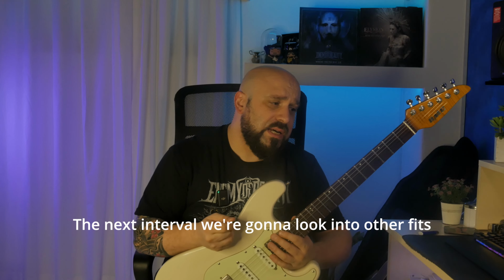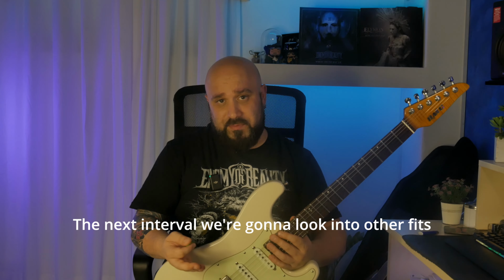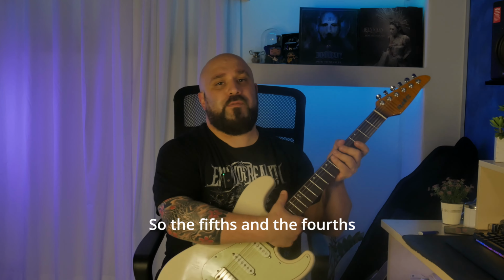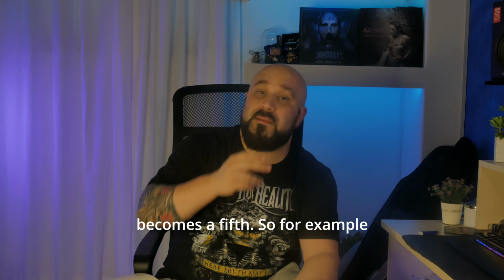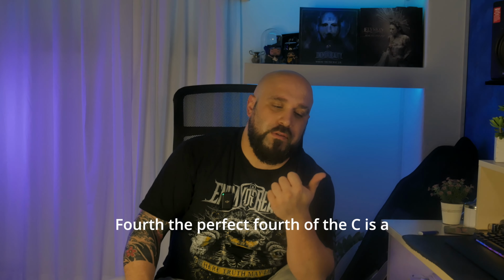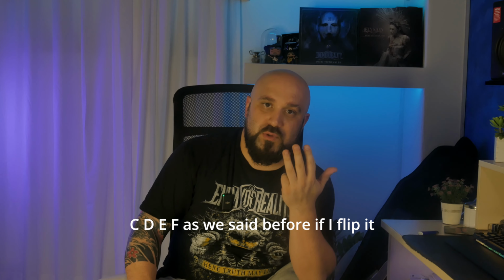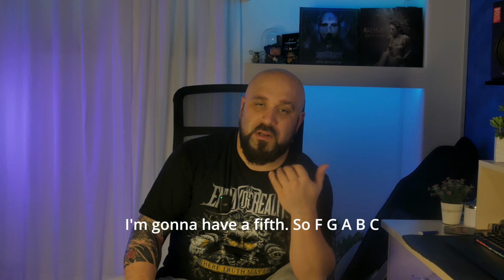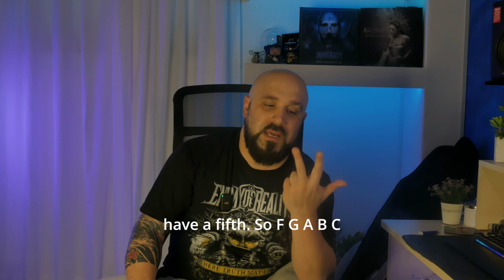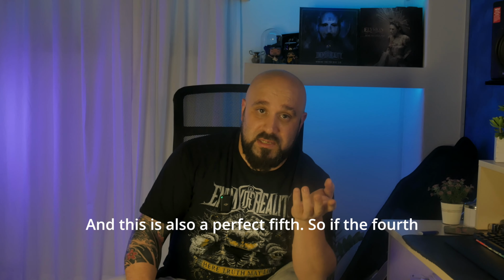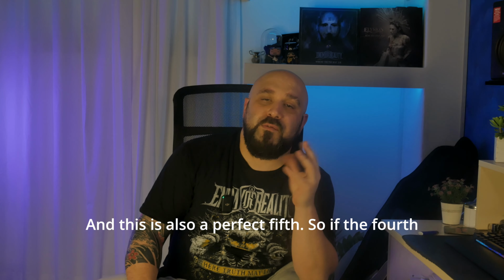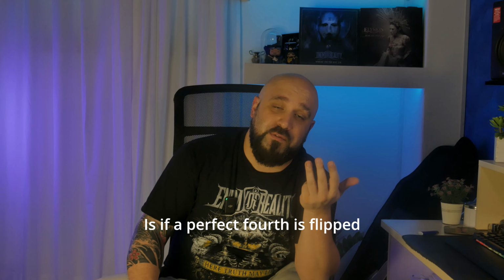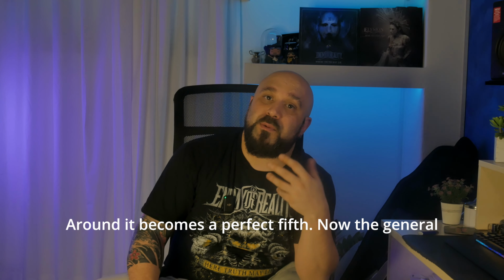Now, the next interval we're going to look into are the fifths. So the fifths and the fourths are kind of similar. Actually, a fourth, if you flip it over, becomes a fifth. So for example, the perfect fourth of the C is an F: C, D, E, F, as we said before. If I flip it from an F to a C, counting from an F to a C, I'm going to have a fifth. So F, G, A, B, C. And this is also a perfect fifth. So if a perfect fourth is flipped around, it becomes a perfect fifth.